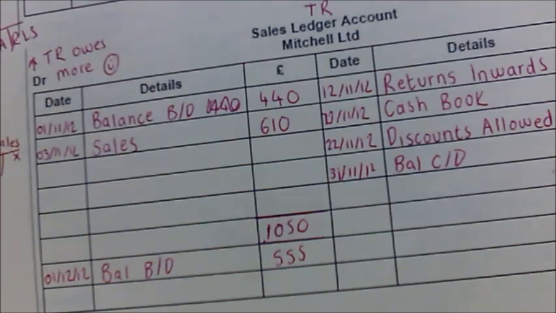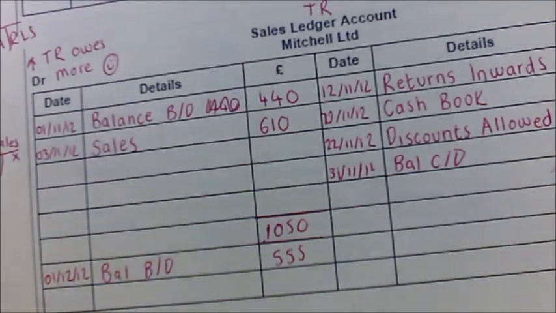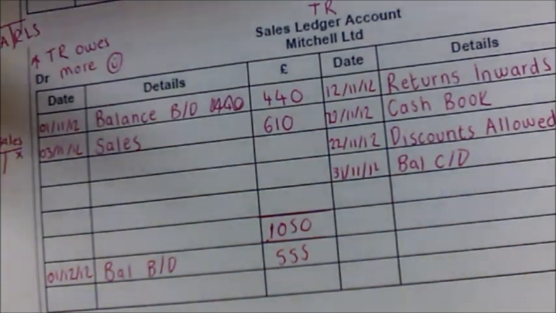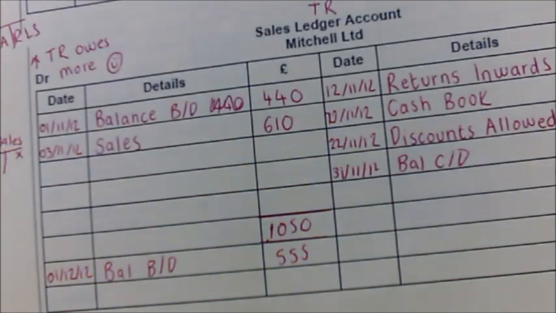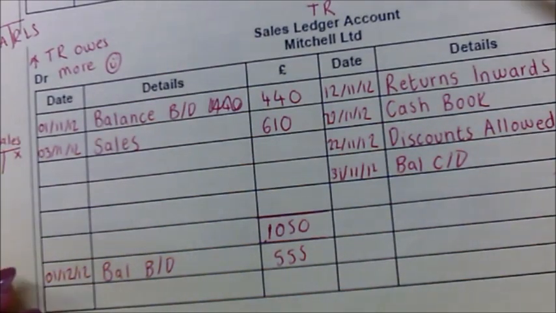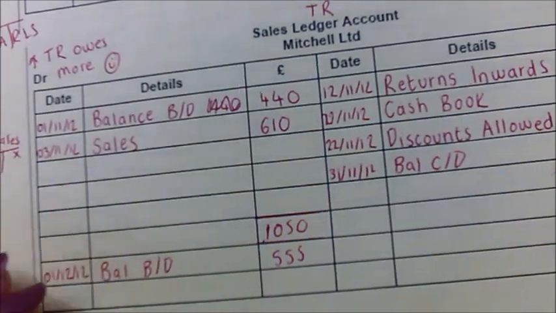Now, it would be a good idea at this point to pause the video and to have a fresh go at this by yourself. Okay, make sure you label and you work through it logically. Those would be my tips.